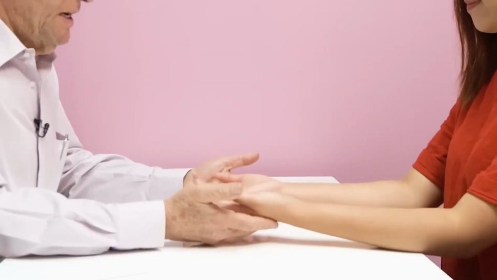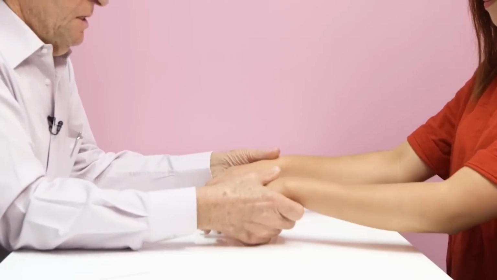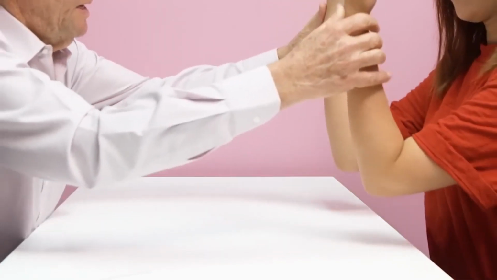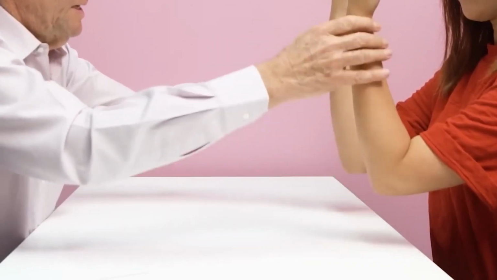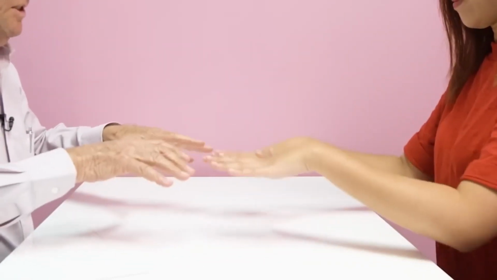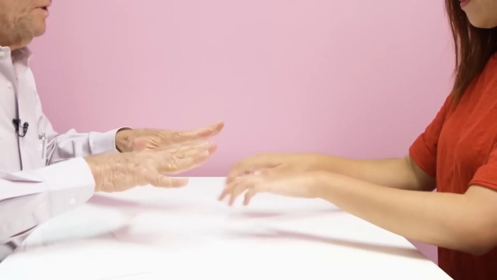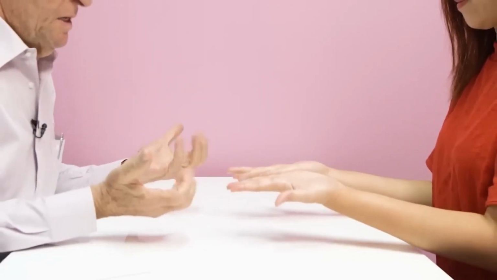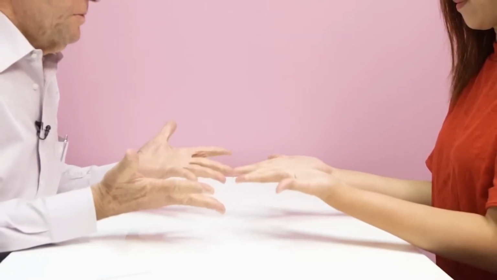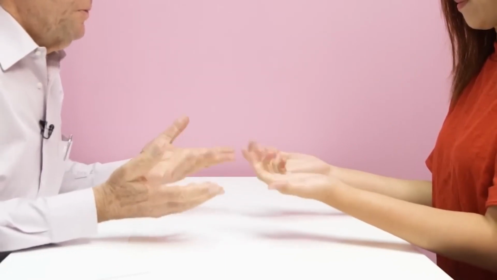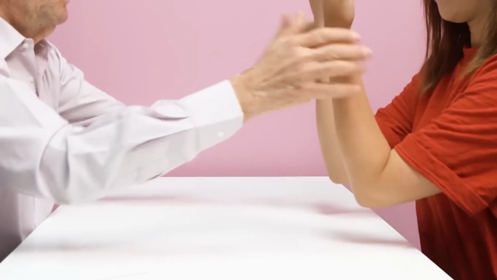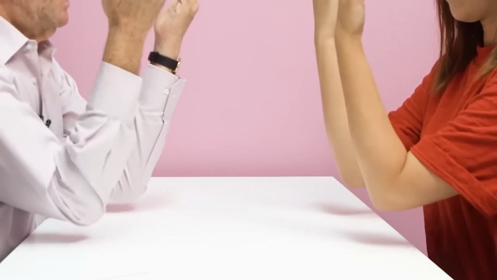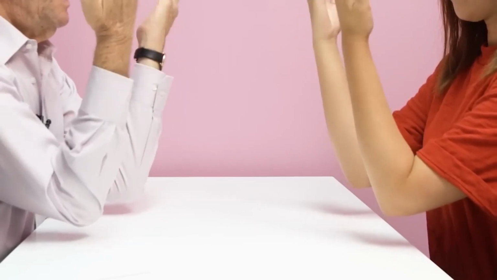So let's have a look at the hand, inspection. Just like that. Okay, now hold the hands like so, close, open, turn around this way, open, close, open. Okay, let's test for the wrist, this way, that way, and together, and that way.